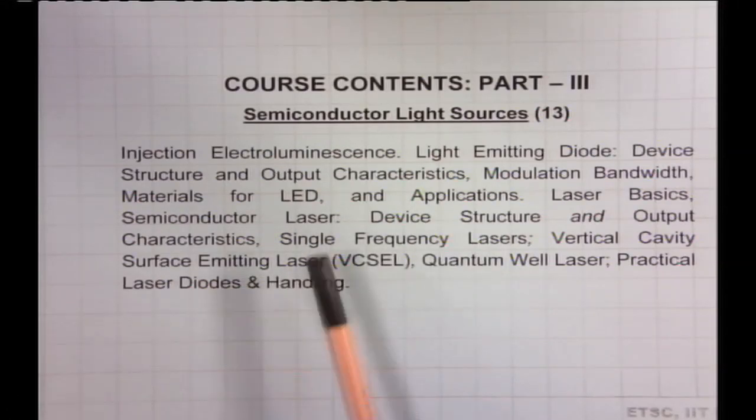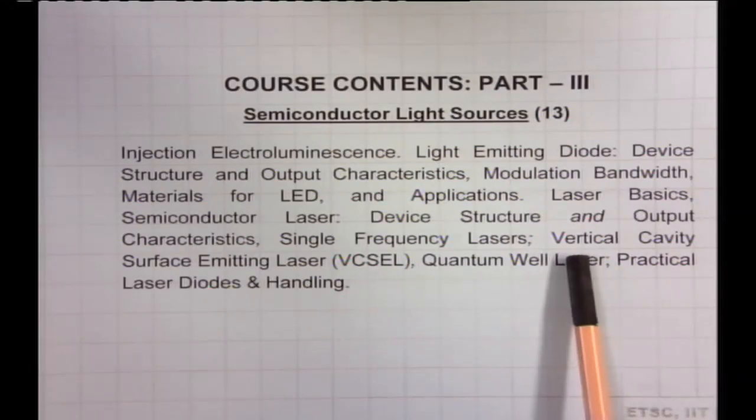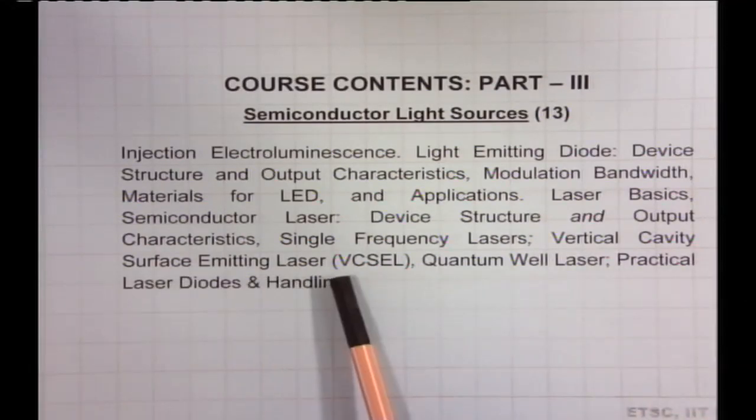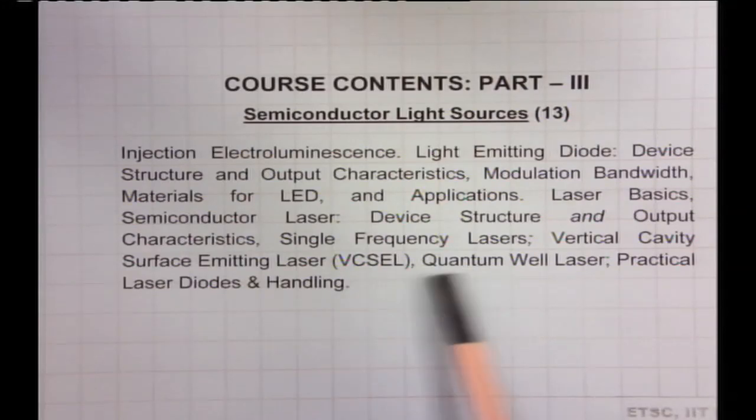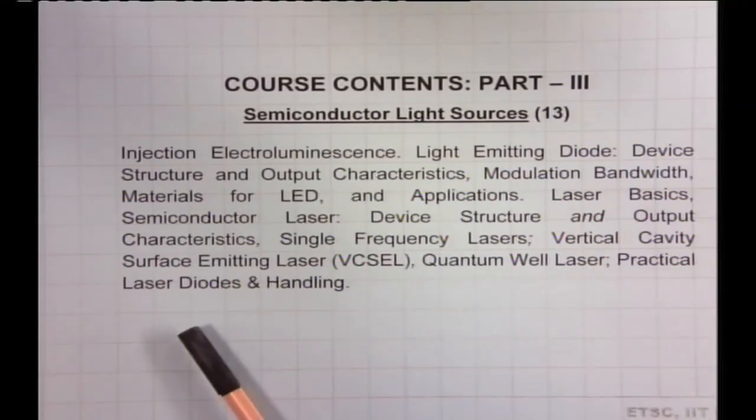We discuss single frequency lasers, the distributed feedback and distributed Bragg reflector lasers. Also the vertical cavity surface emitting laser, about which I mentioned just now, and we will also discuss quantum well lasers and practical laser diodes, laser packages and handling of these devices.